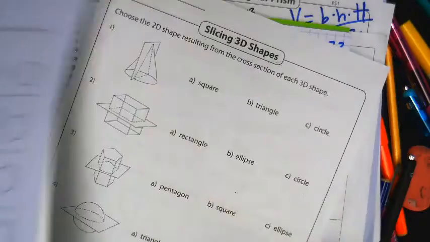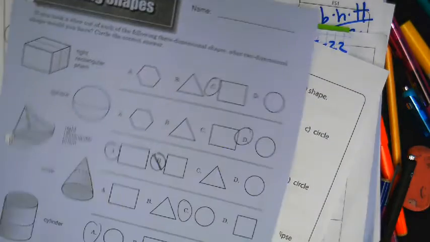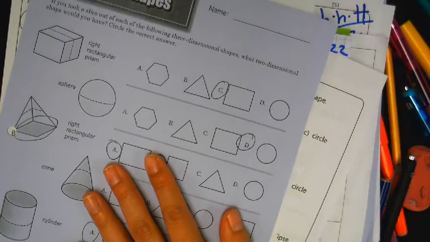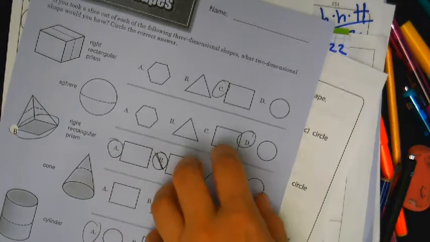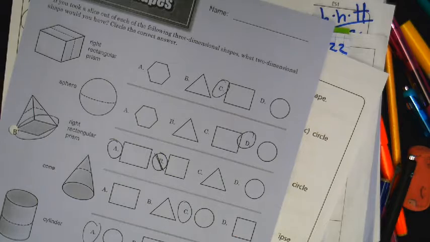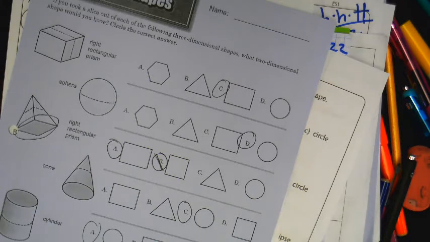All right. Okay, so yeah, cross sections. You'll see it on the SBAC. You may not see it on MAP, but you'll see it on SBAC because this is 7th grade. SBAC, 100% just 7th grade math. Next week, some of you are going to have high school stuff. Some of you are going to have 4th grade stuff. Don't get me started.